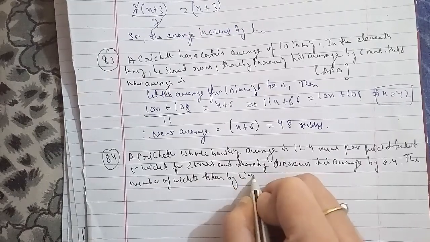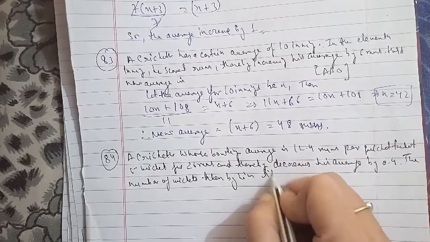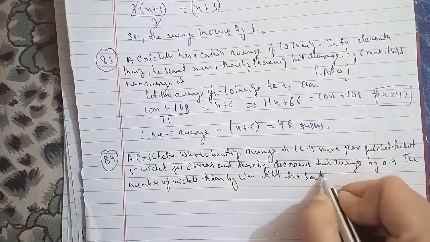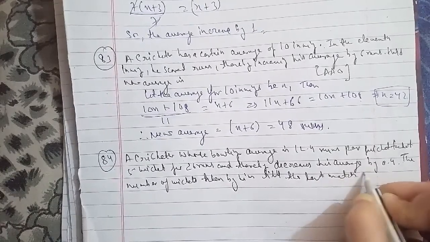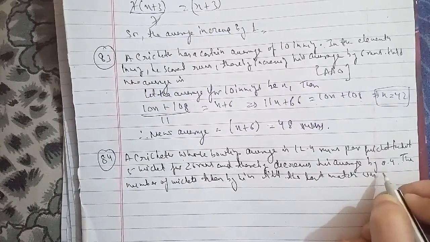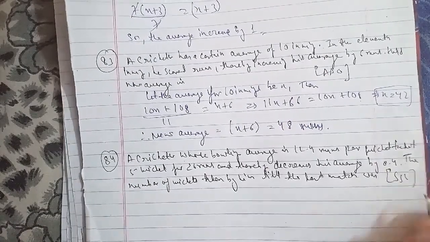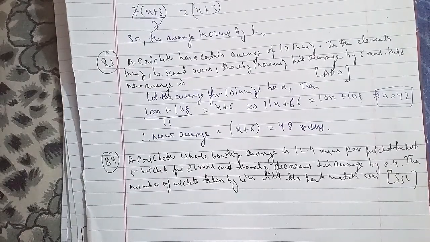Let the number of wickets taken till the last match be x.